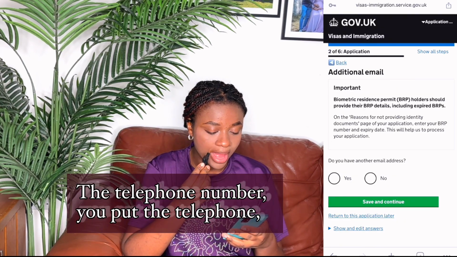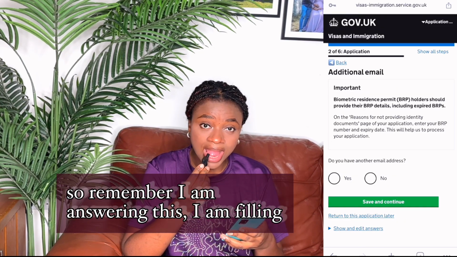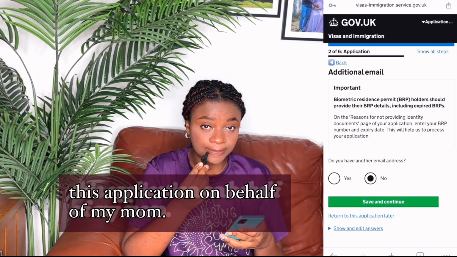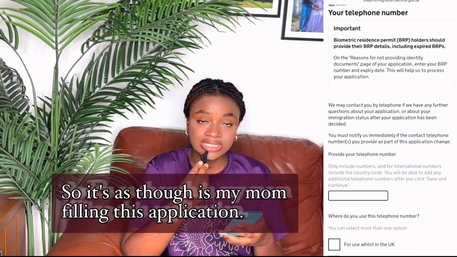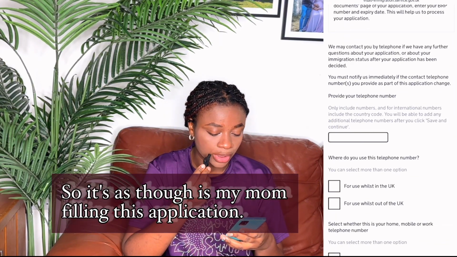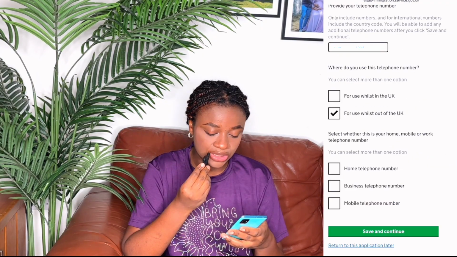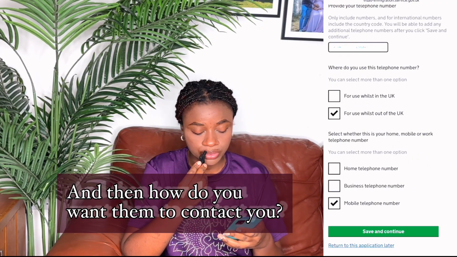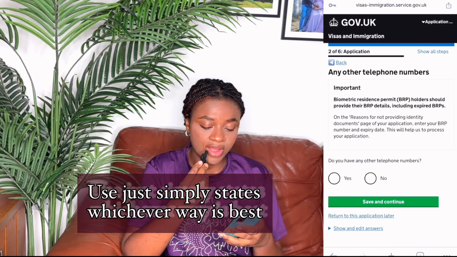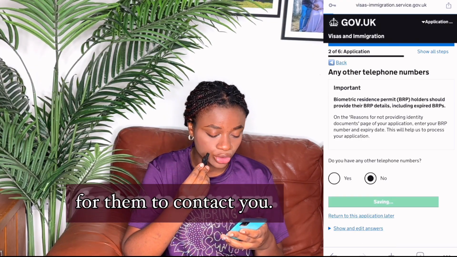The telephone number, you put the telephone number. Remember, I am filling this application on behalf of my mom, so it's as though it's my mom filling this application. Those are her details that I have put there. Do you have any other telephone numbers? No. And then how do you want them to contact you? You just simply state whichever way is best for them to contact you.